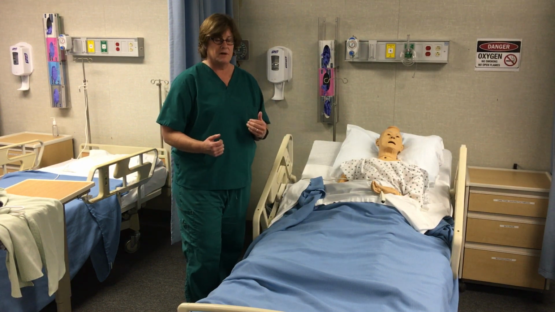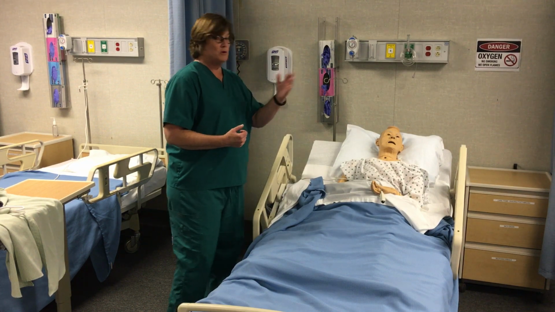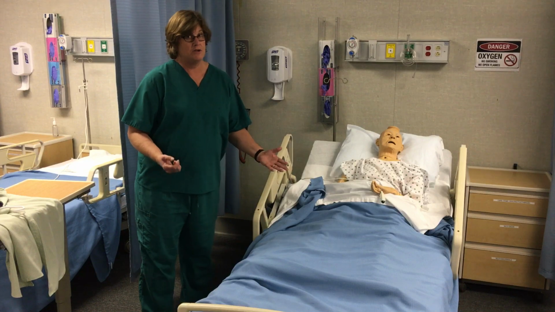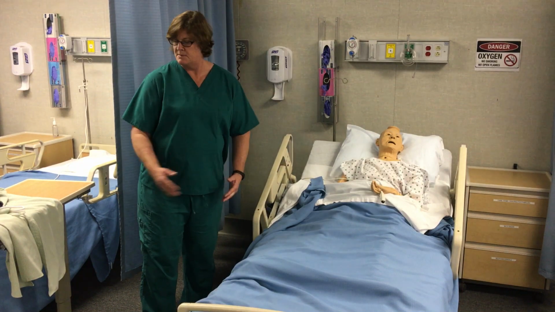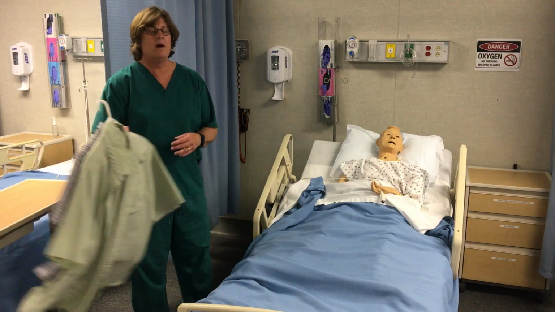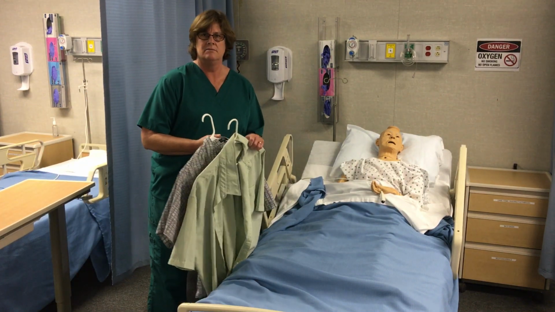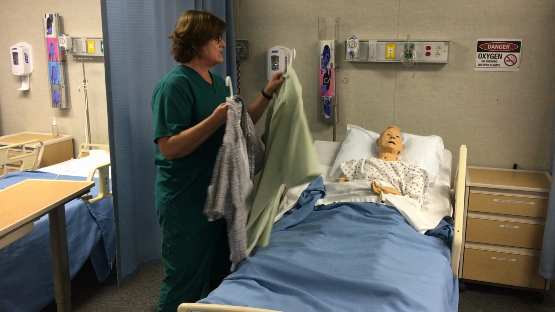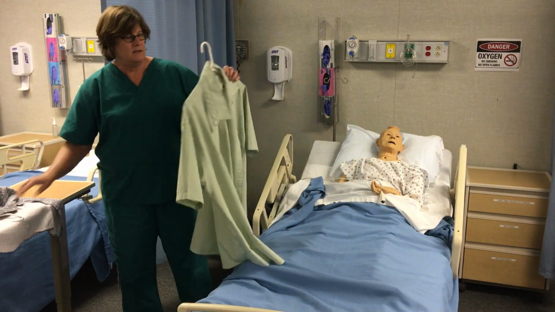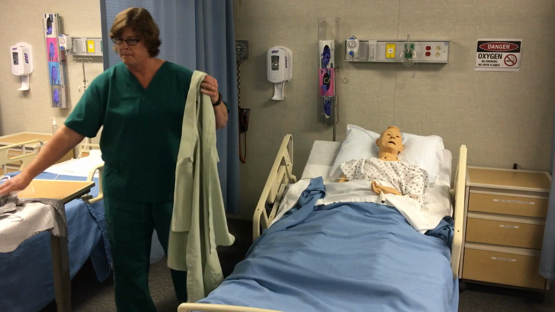So what I'm going to do before I get started with my skill is pull my privacy curtains. Well, actually, I would have already introduced myself and asked if he wanted to get dressed, and then I'm going to pull my privacy curtain. I'm going to have asked him what he wants to wear. We always want to give our residents choices, okay? So I'll ask him would he like to wear this one or this one. So he wants this one today. So I'll take it off the hanger.